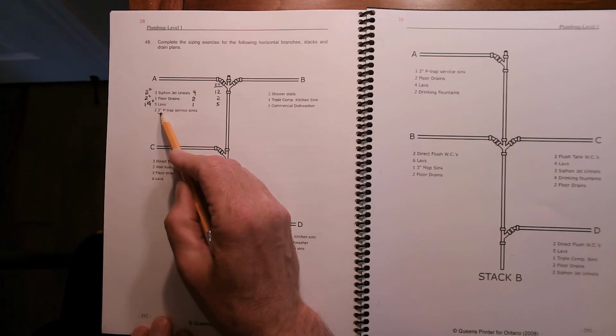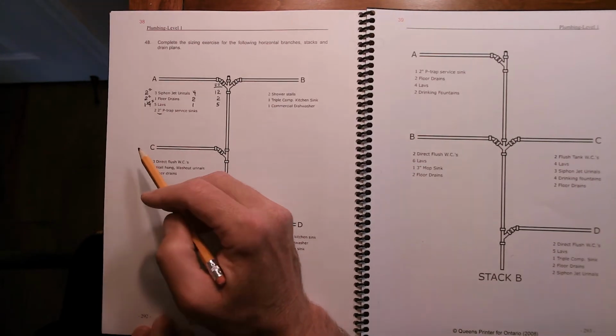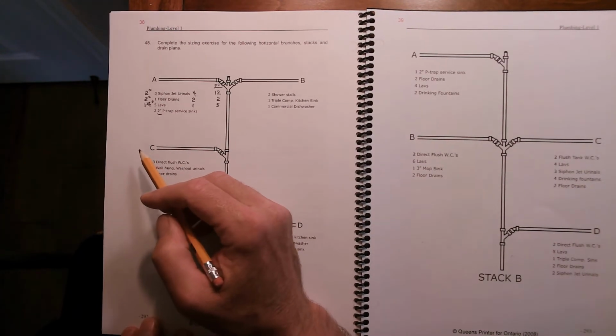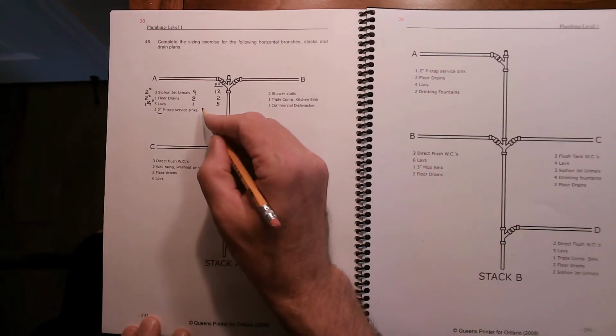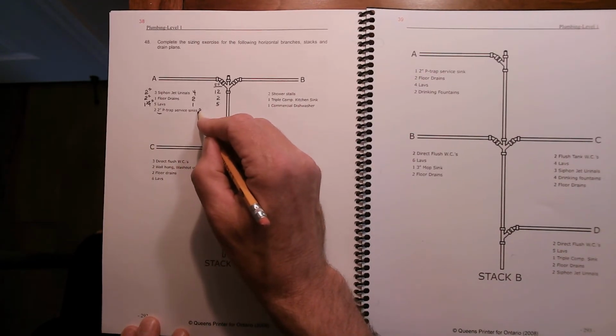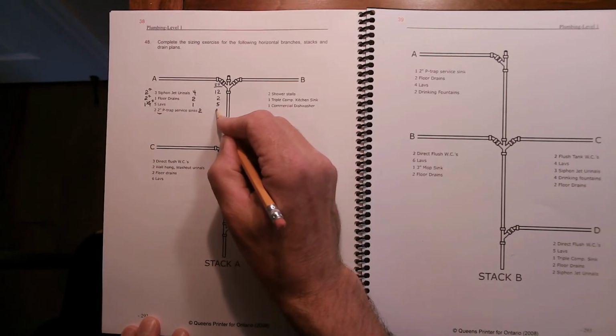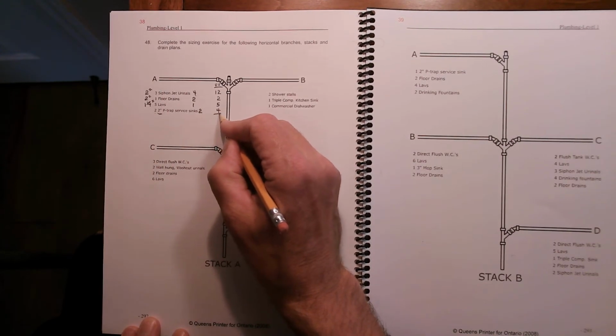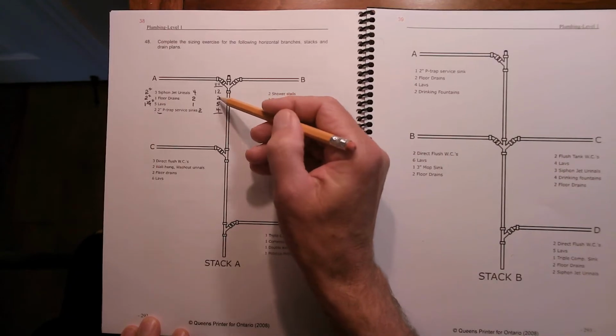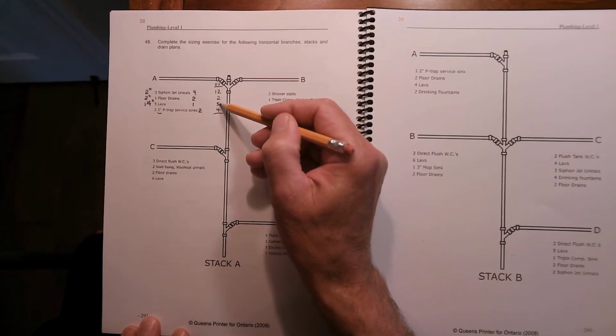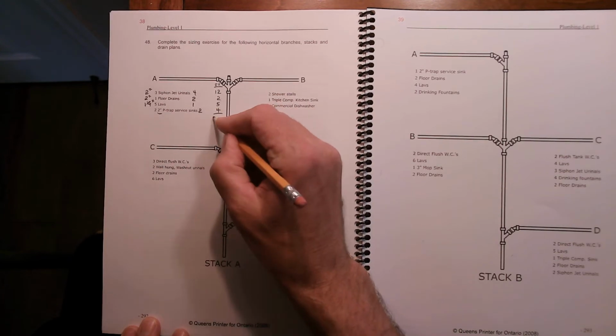Well, this says otherwise, 2-inch. So that stays as is, 2-inch, and it is 2 fixture units. And there are 2 of them. So that's a grand total of 4. So you got 12, 13, 14, 19, 23 fixture units.